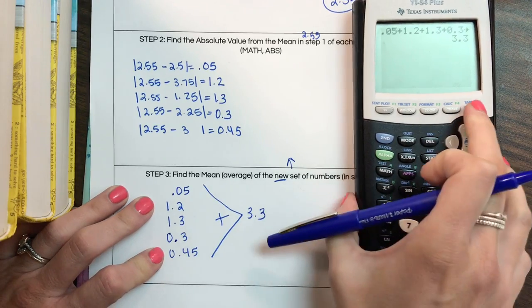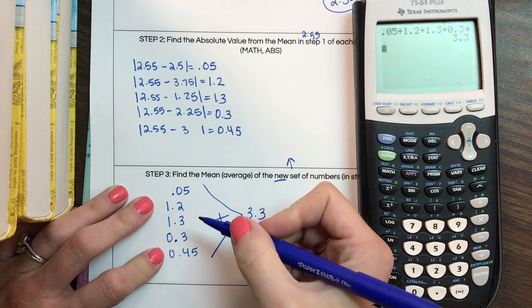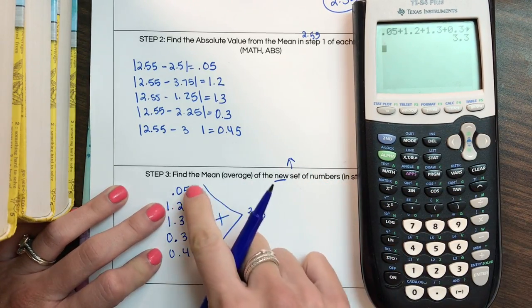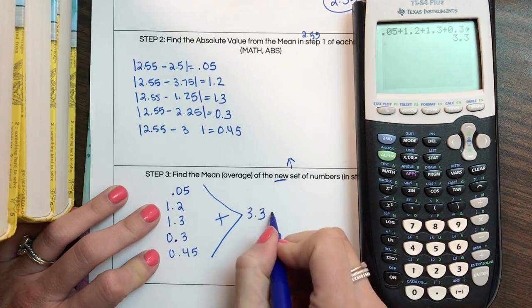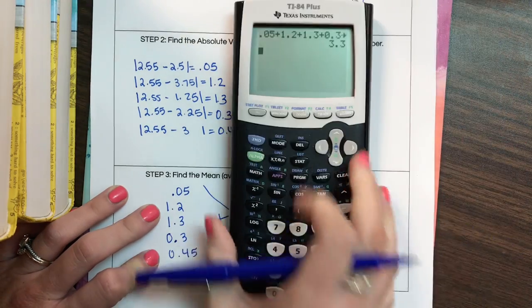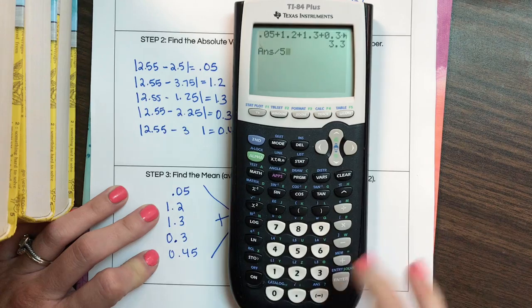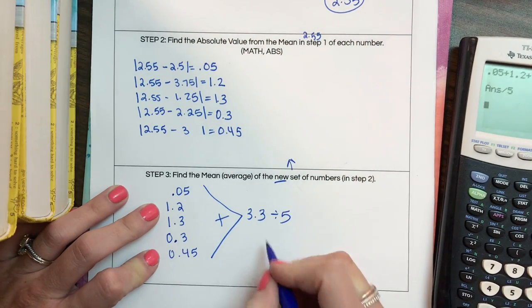And then the second part of that is to divide by, the books just fell. 1, 2, 3, 4, 5. So divided by 5. Divided by 5. And we get 0.66.